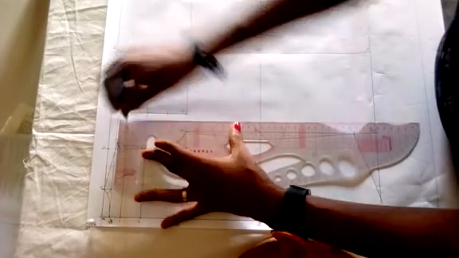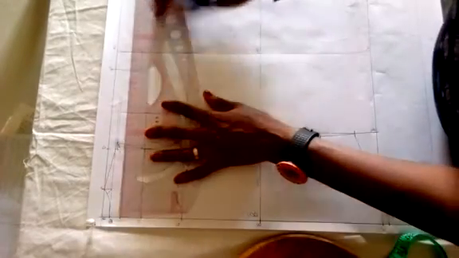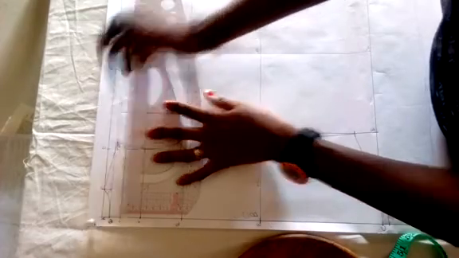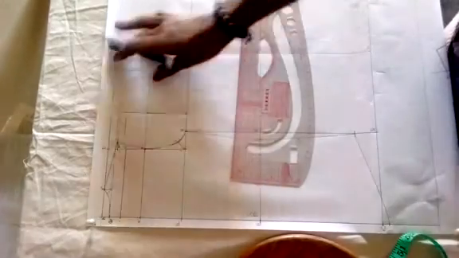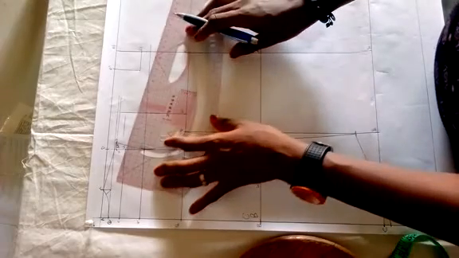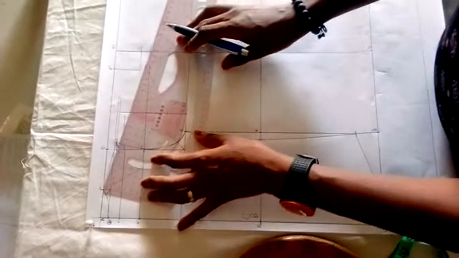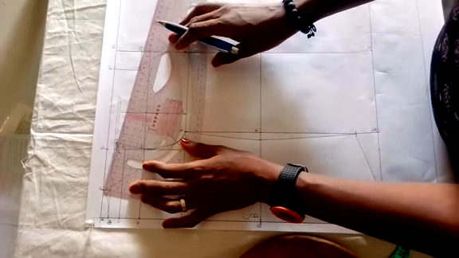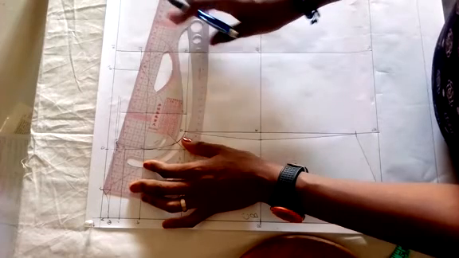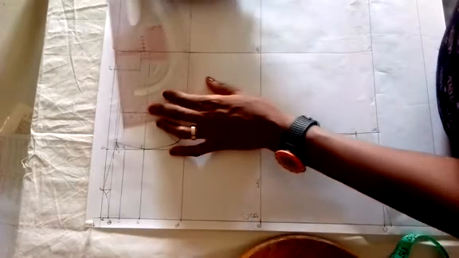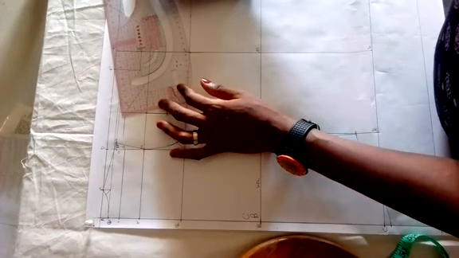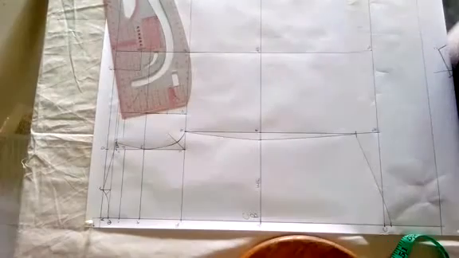You drop by 1 centimeter somewhere here, which will go in this direction like this, because the shoulder slant is coming towards that side. So all you need to do is measure what you have on the slant of the center back shoulder. Measure what you have there so you can have accuracy. You do the same thing here.